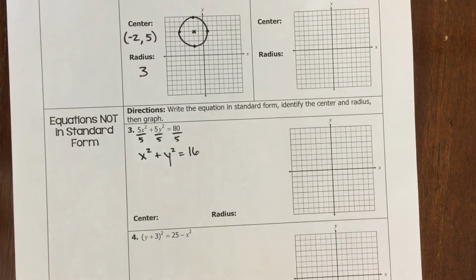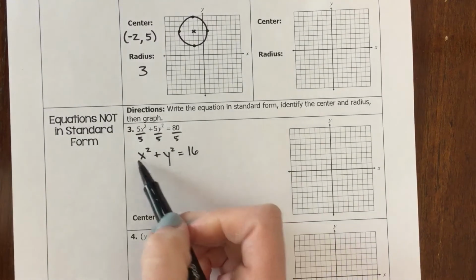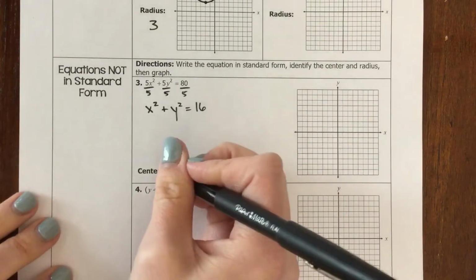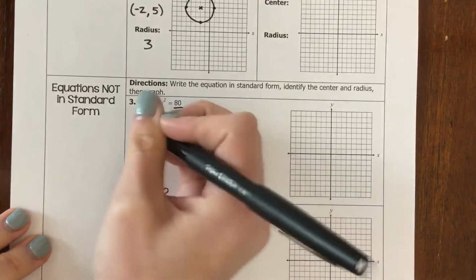People think that there's something missing when they look at something that looks like this. They see just an x squared or just a y squared. Remember, all that means is that the center, so the x coordinate of the center would be 0 because there's nothing there.